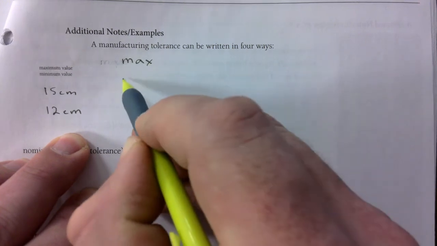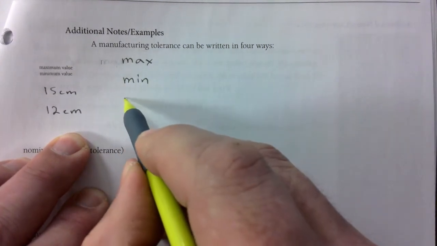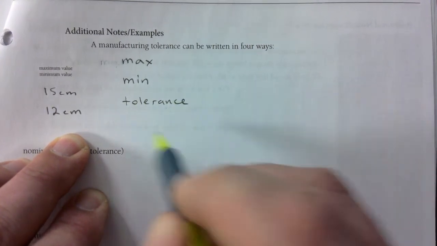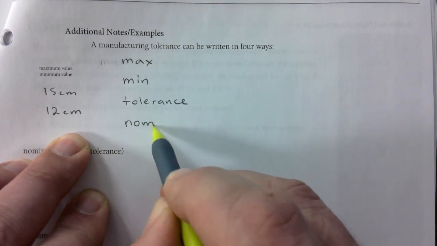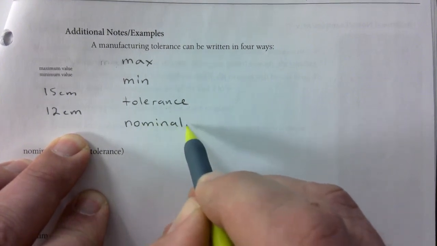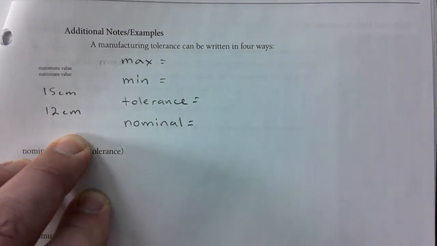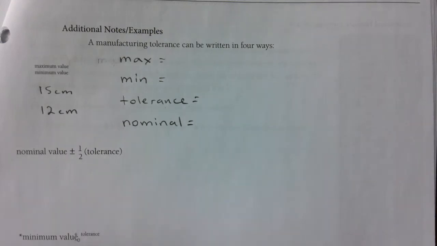The max, the min, the tolerance, and the nominal. For every single one of these examples, you should be able to tell me all four of these. Two of them are going to be easy. Boom, you're just going to know what goes in there. The other two, you might have to do a little bit of work for. Okay?